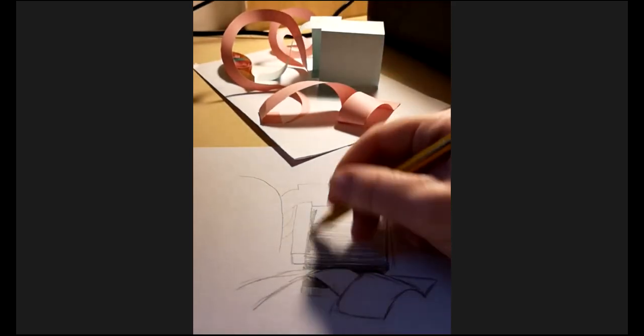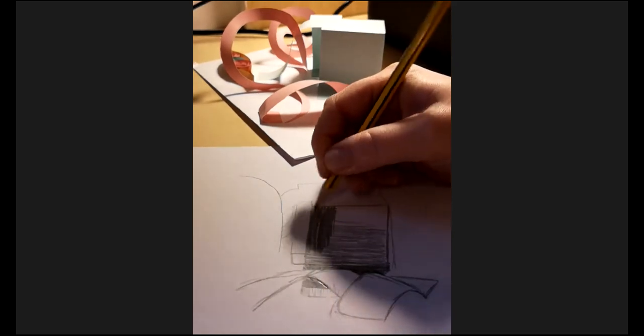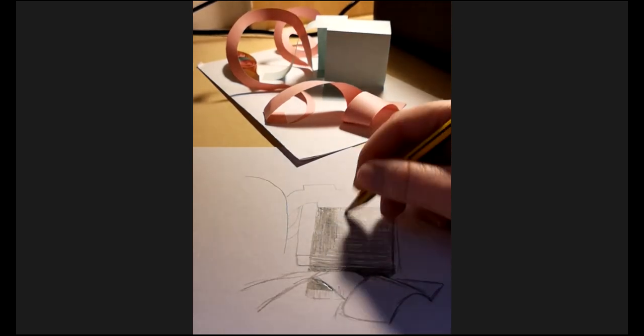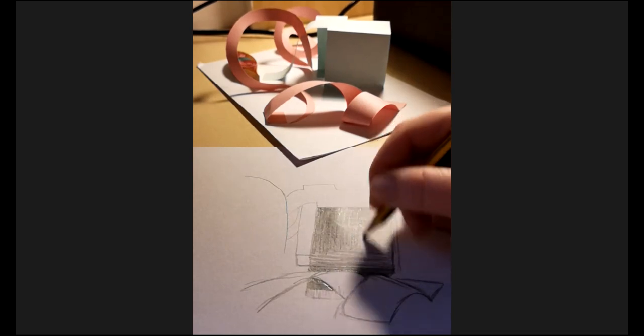I might change direction now, because I think it gets darker as it gets towards the top, doesn't it? So really think about how hard you're pressing.